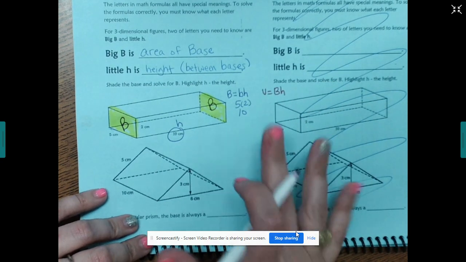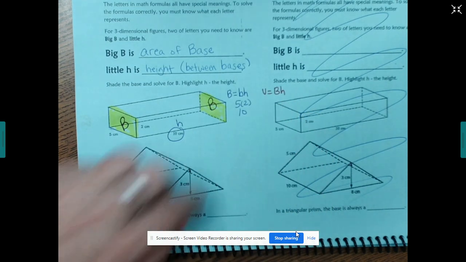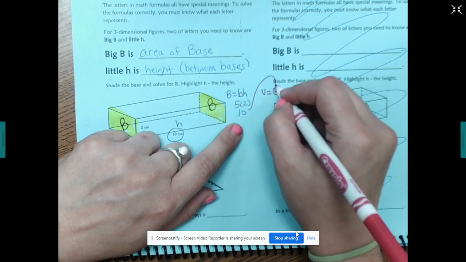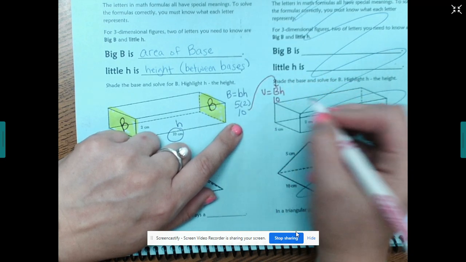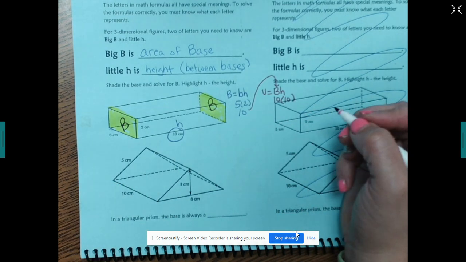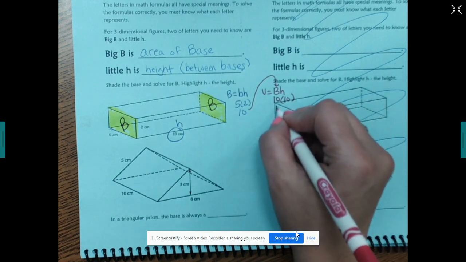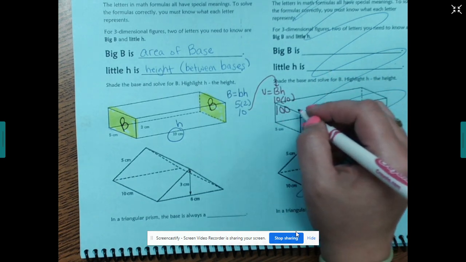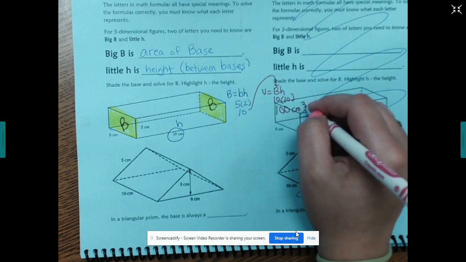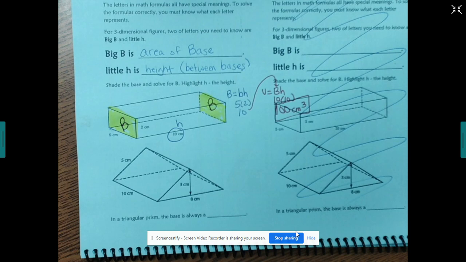Now my formula says V equals big BH. Again, you really want to make sure that you're writing these formulas and plugging in because you're going to get lost if not. Okay, this 10, I'm going to take right here and plug it in, 10. And then my height is the other number, times 10. 10 times 10 is 100. And now this is volume, so it's going to be centimeters cubed. So it has a little 3, because there are 3 dimensions for volume. All right, that's a rectangular prism.